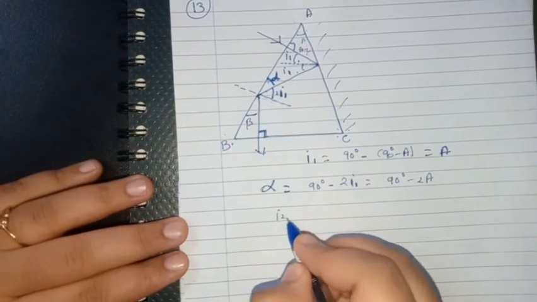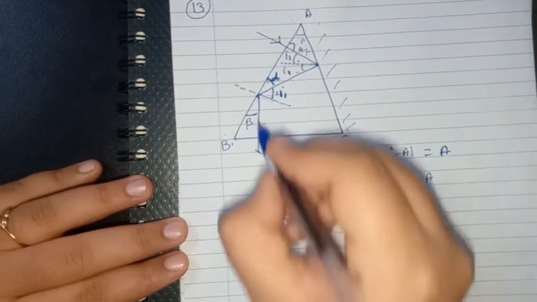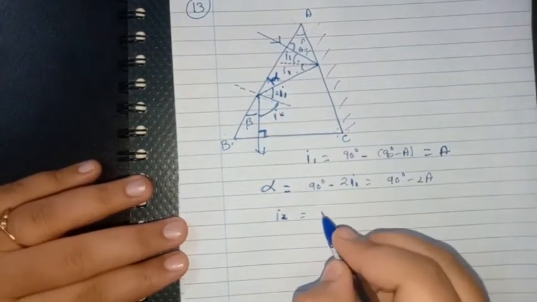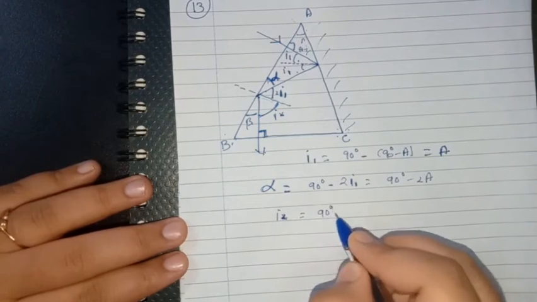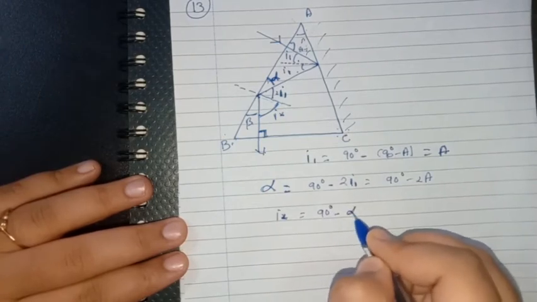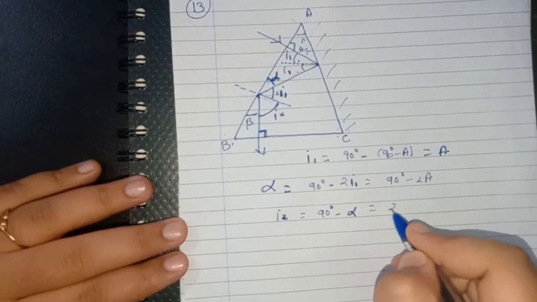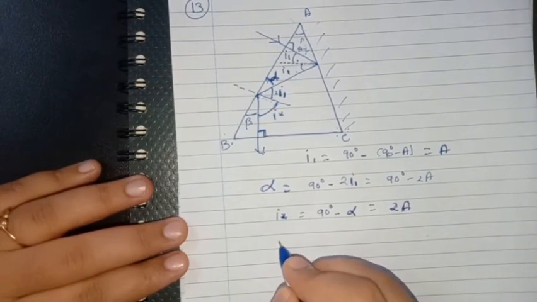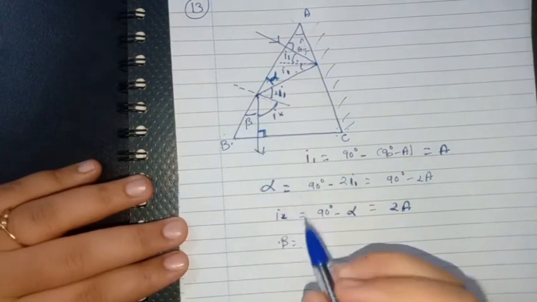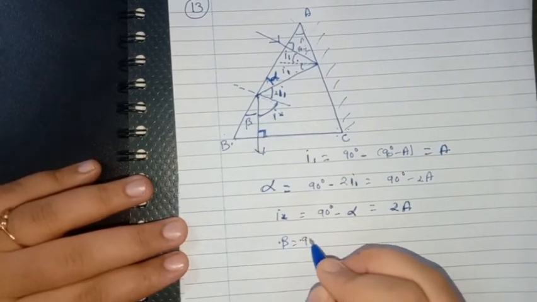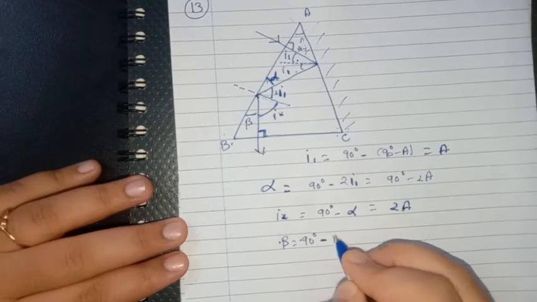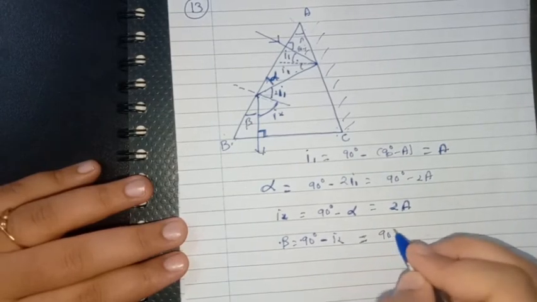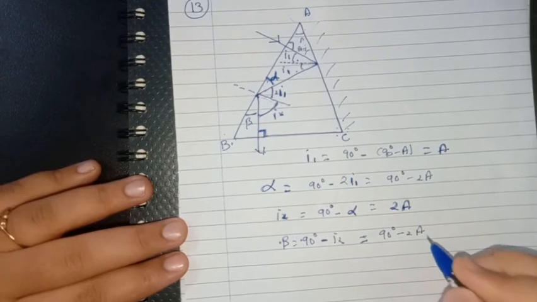So I2, this angle is I2, it can be written as 90 degree minus alpha, that is equals to 2A. Now beta can be written as 90 degree minus I2, is equals to 90 degree minus 2A.